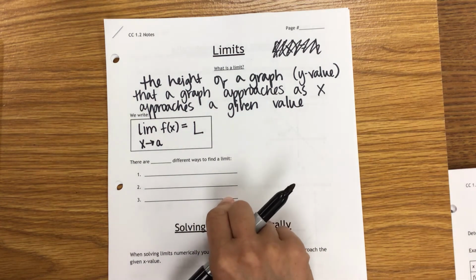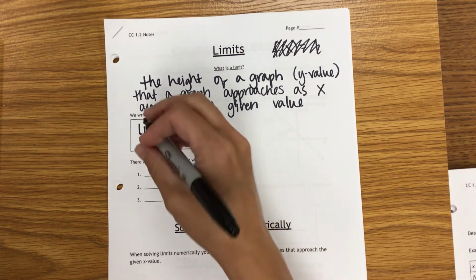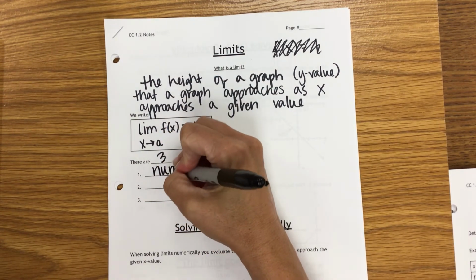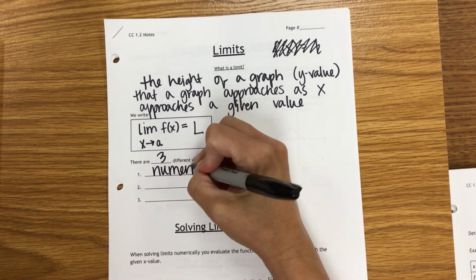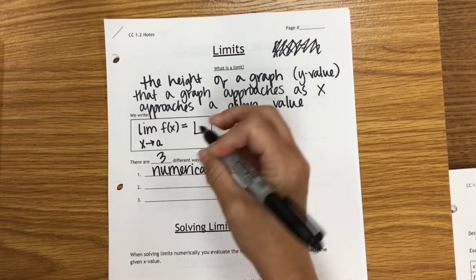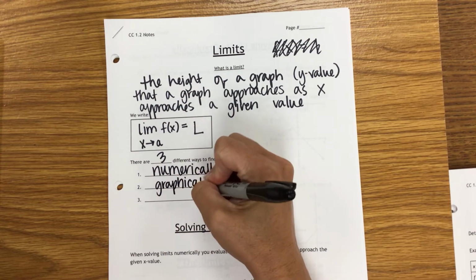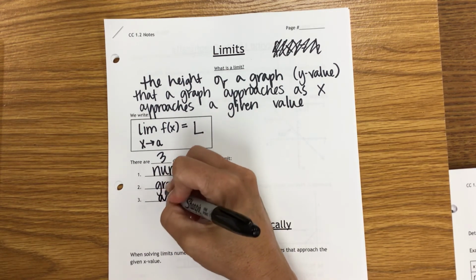But what we're going to focus on in this class is three different ways to find a limit. The first one is numerically. The second one is graphically. And the third one is algebraically.